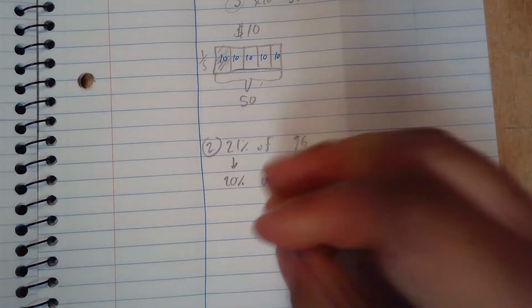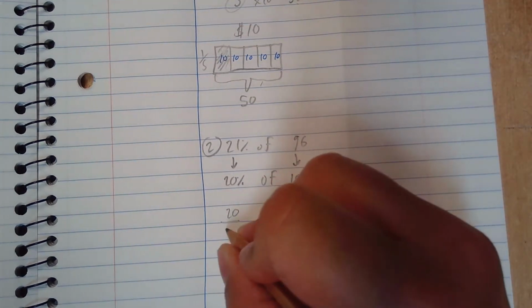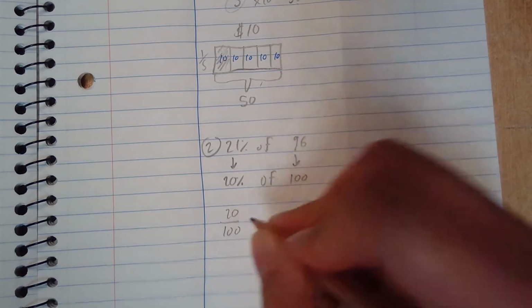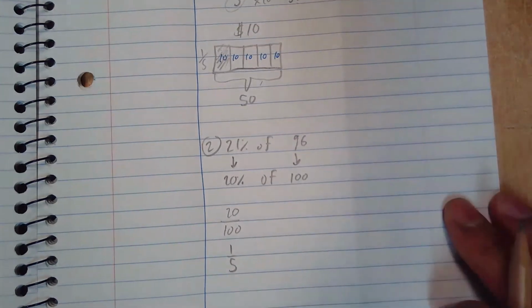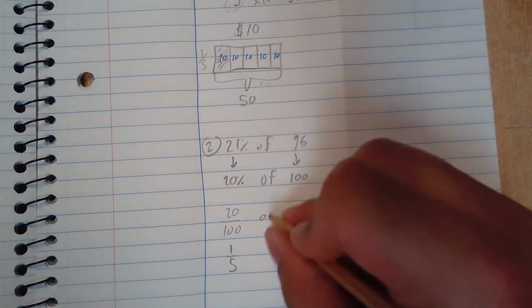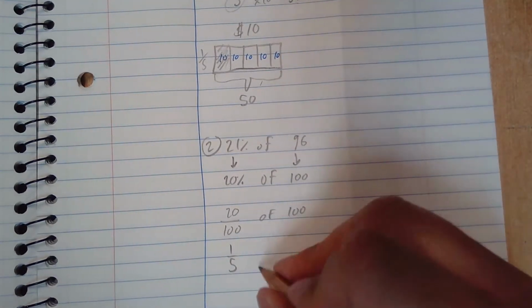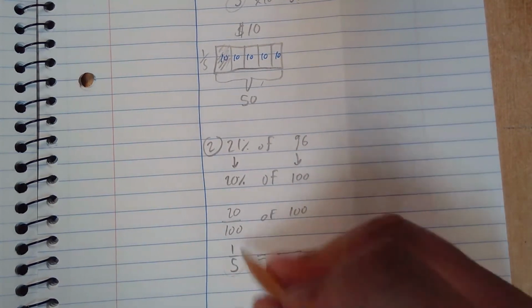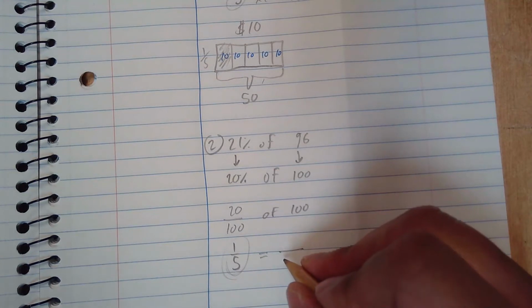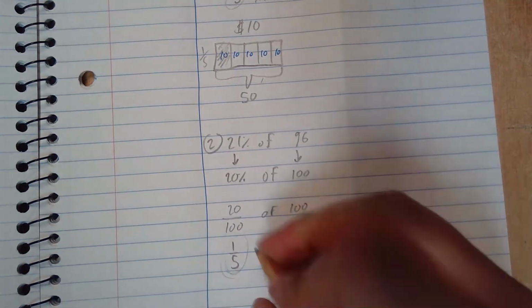20% is, again, we just saw this, 20 per 100. That simplifies to 1/5, like in problem number 1. I'm going to write 2 equivalent fractions. I'm going to change 1/5 into an equivalent fraction with a denominator of 100.